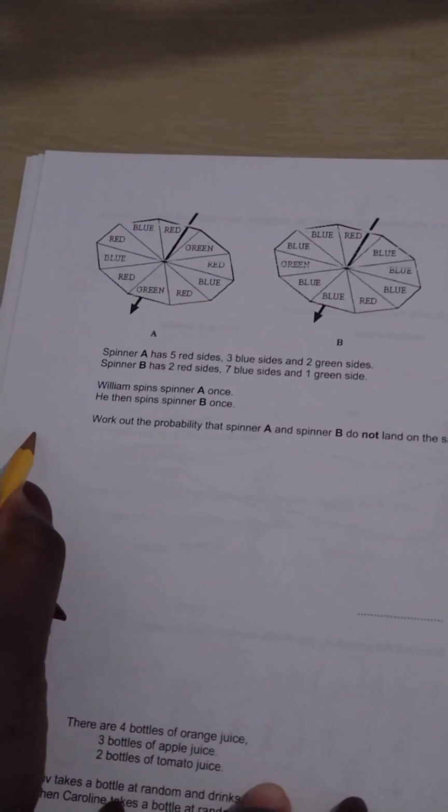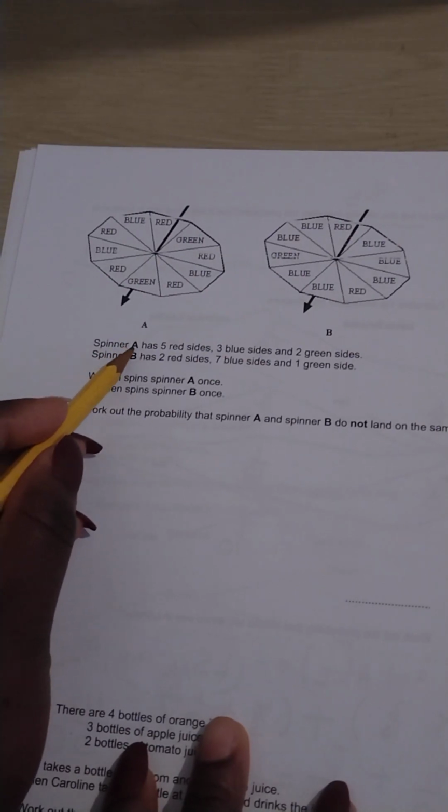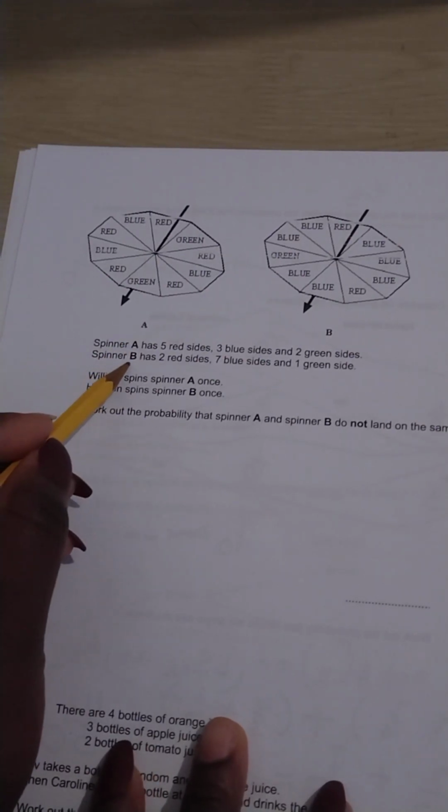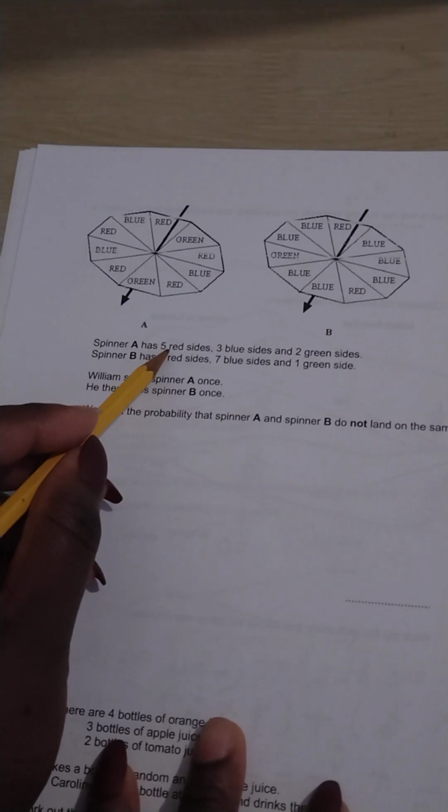Basically you spin one and then spin the other. I'm going to use capital A to identify spinner A, capital B to identify spinner B, and for the colors, I'll use subscripts: subscript R, subscript B, subscript green.